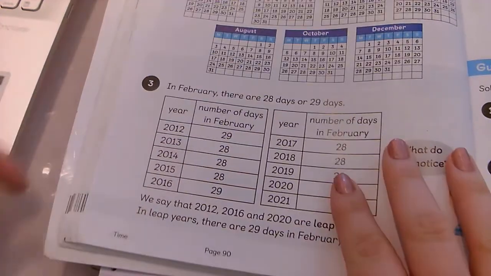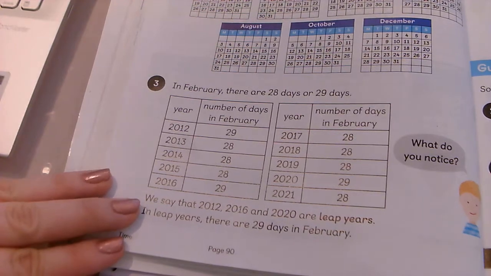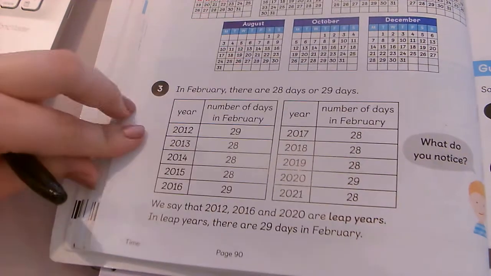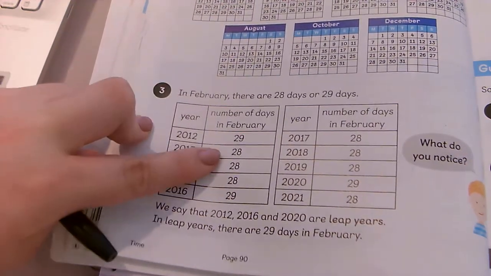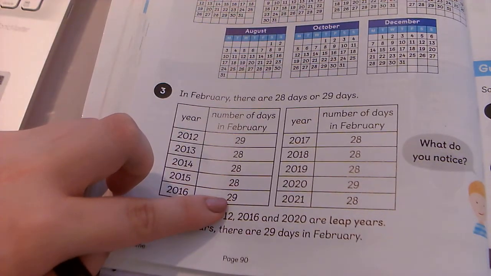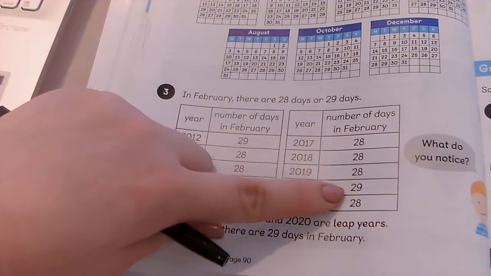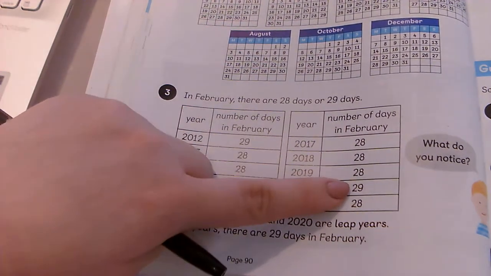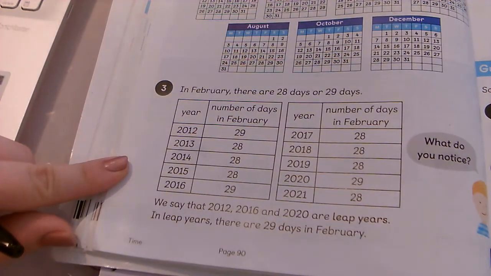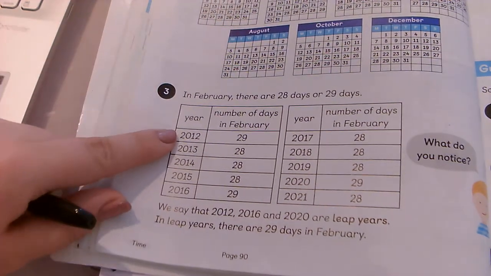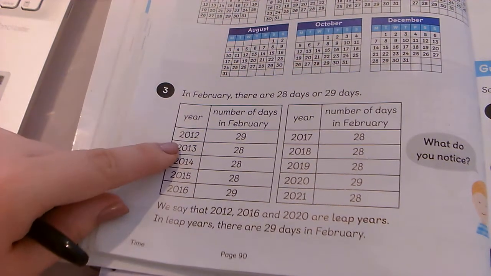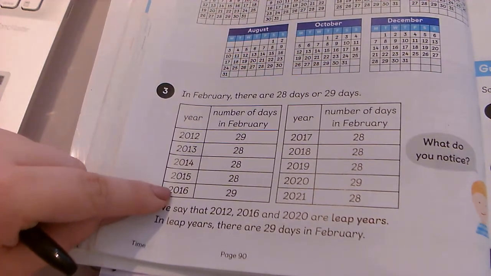Now let's have a little look and see if we can notice the pattern. In 2012, there were 29 days. Then 2013, 14 and 15, there were 28 days. Then 2016, it was 29 days again. 28, 28, 28. And then this year, 2020, was 29 days. Can you find the pattern? How many years is it from February having 29 days to the next February having 29 days? It's 1, 2, 3, 4 years.